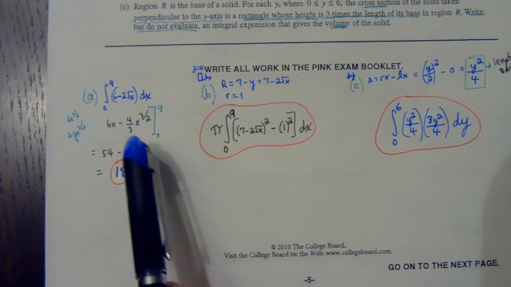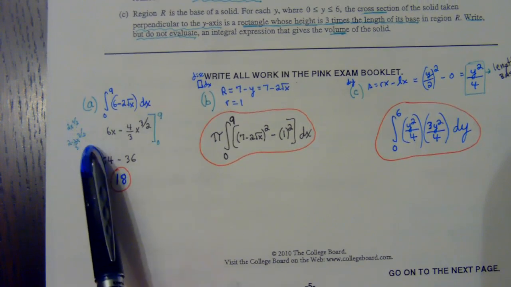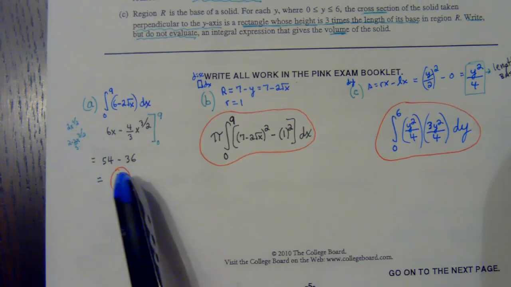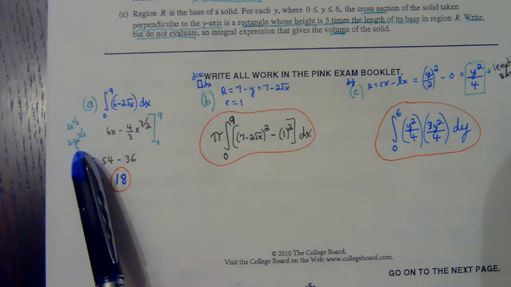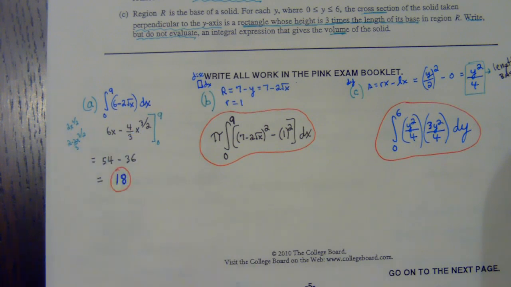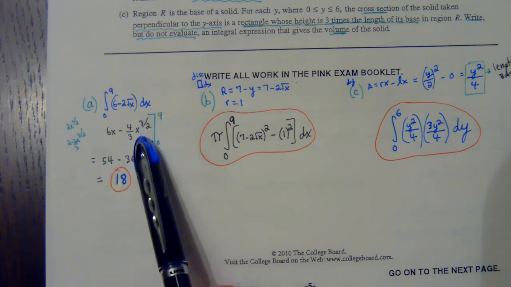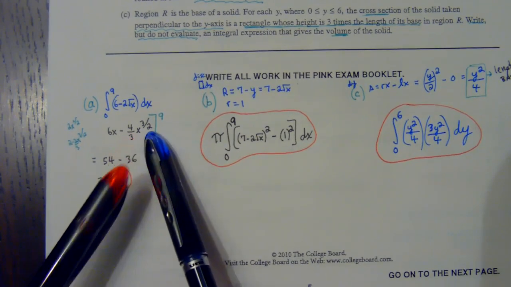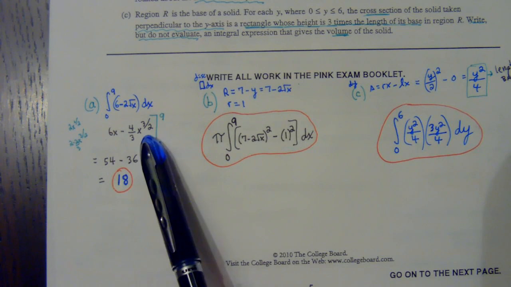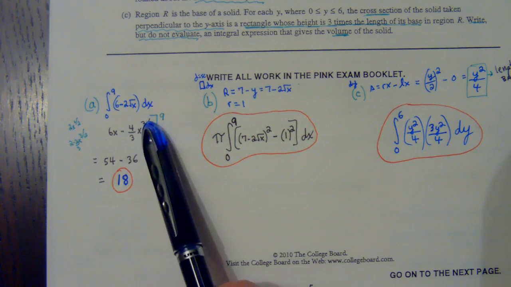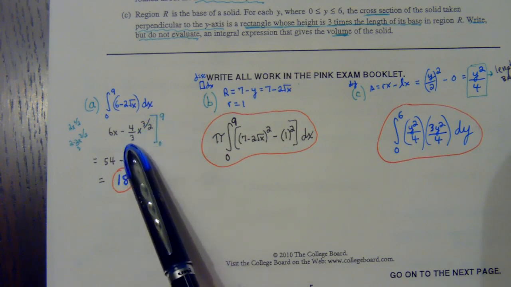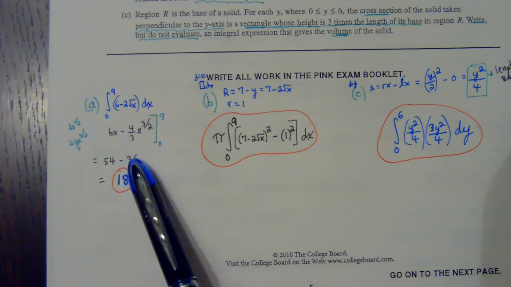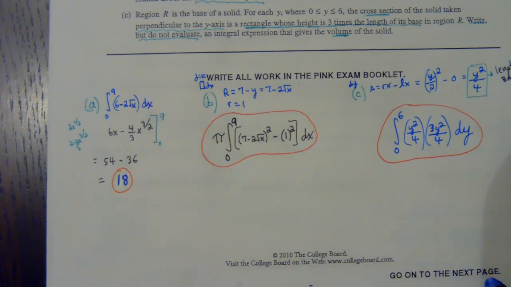Just remember when you integrate x to the 1/2, that's going to be x to the 3/2 divided by 3/2, which means you'll multiply by the reciprocal, multiply by 2/3 right there, so you're going to get a 4/3. When you plug in 9 to the 3/2 without the calculator, do the bottom part first. That's the square root of 9, which is 3, and then 3 cubed is 27. Then you can go 27 divided by 3, which is 9, times it by 4 to get 36 right there. So just practice that without the calculator.